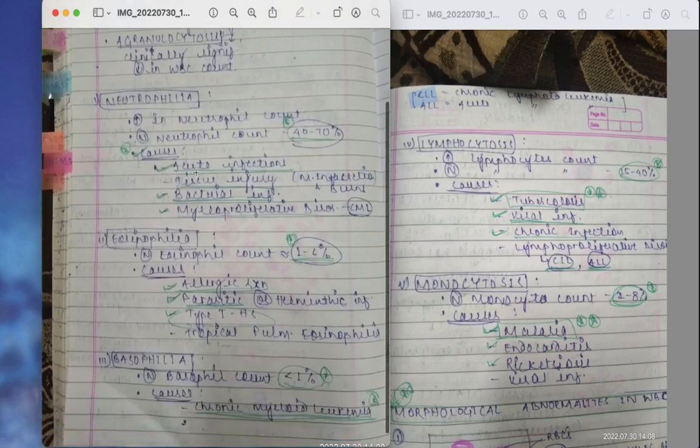Now the causes of neutrophilia, very basic, that is acute infections. Remember the word acute. Whenever you hear acute, whether it is acute inflammation or acute diseases and infections, it is always the neutrophils which are increased. But if they mention chronic, you have to think of lymphocytes. Whenever you hear the word chronic, as you can see right here, chronic infections, it is lymphocytes. Just remember this basic: chronic inflammation, again lymphocytes, and acute inflammation, it will be neutrophils.